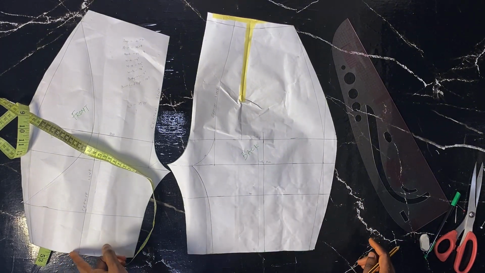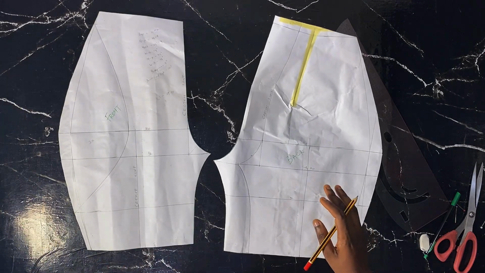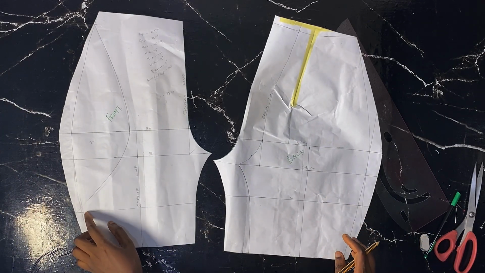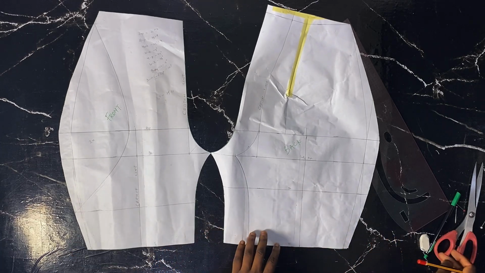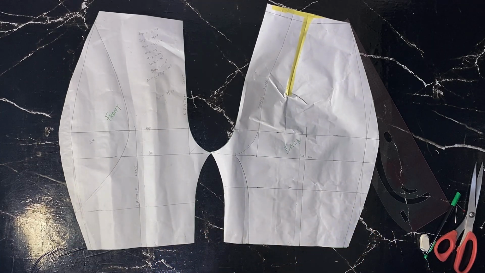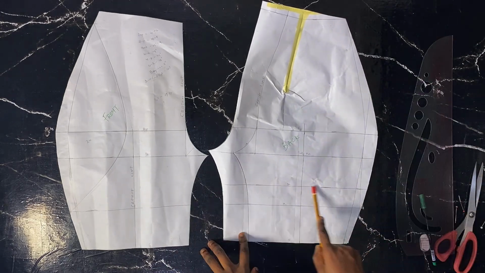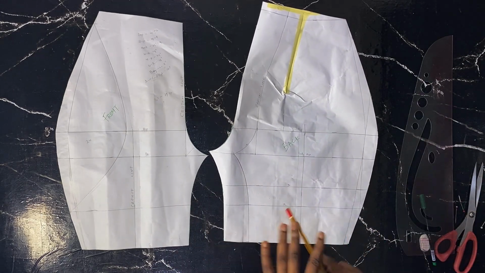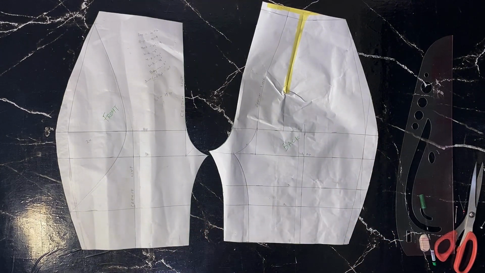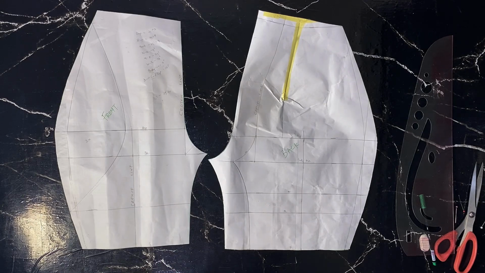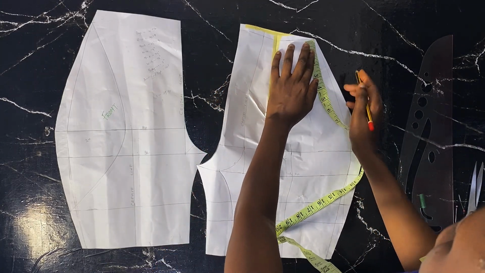Now remember, we came up by 3 inches on our front pattern. We came up by 3 inches because I want my pad to stop here. So I'm going to repeat the same thing, coming up by 3 inches. Butt line, pad line, whatever. Okay, so now to do the same thing for your back, remember we came down by 1 on the sides of the waist. Repeat the same thing on the back, come down by 1 inch here.